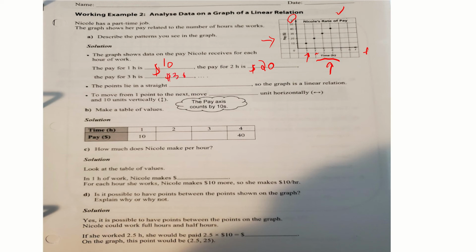So it shows you a pattern of pay that this person gets for working hours. It says the points lie in a straight line, a linear line there. So the graph is a linear relation. To move from one point to the next, it says move horizontally first. If we look at our data here, we have hours and we go up 1 hour each time. So we're going to say 1 unit horizontally, and it says here 10 units vertically.